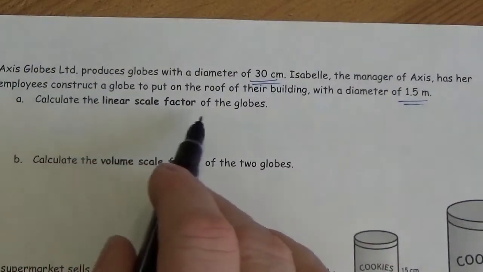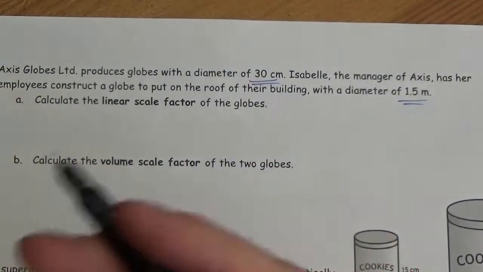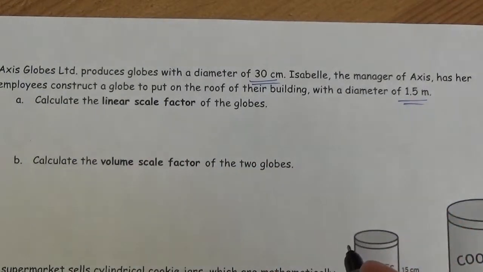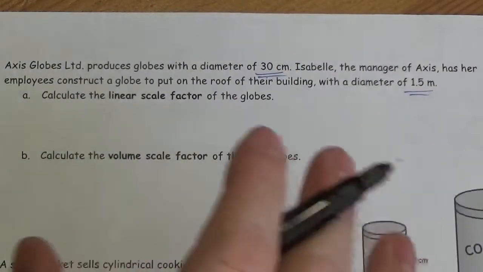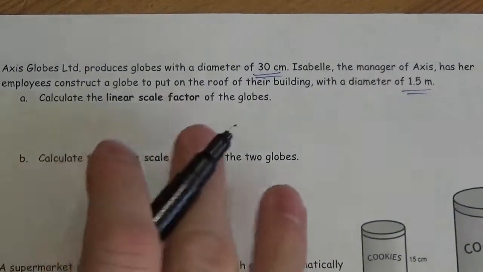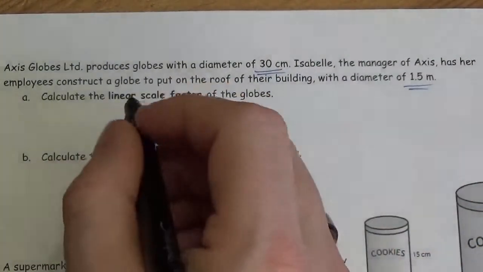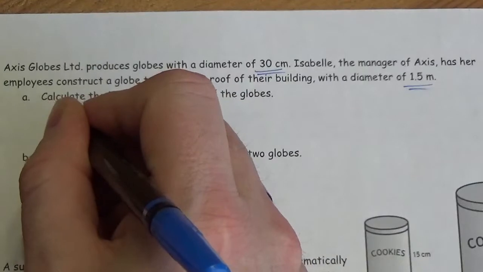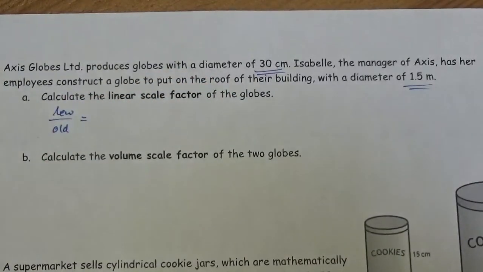It says calculate the linear scale factor of the globes. If I want to calculate the linear scale factor, what I need to do here is make sure that we're talking about the same thing, particularly when I move to the volume one. I just want that to be really a clean value at the end here without having to worry about units. Just what do I have to multiply to get the new volume or whatever it is I'm looking for here. So my new compared to old here, let's do these both.